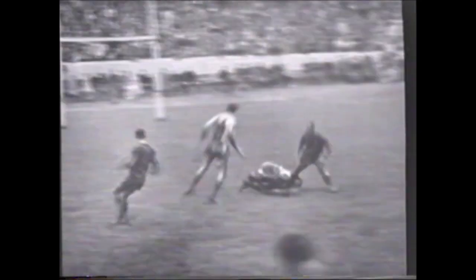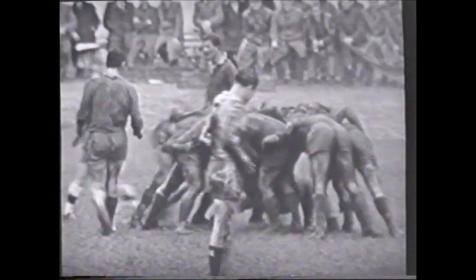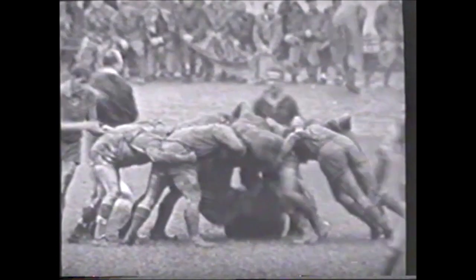And away goes Rasmussen. This is another chance for Australia. Barrymore going. And well tackled by Boston. Well, Australia are getting on top. Well, I don't mean that. They've got 10 points lead, 10 points to 3. And left to play according to our watch is a couple of minutes.